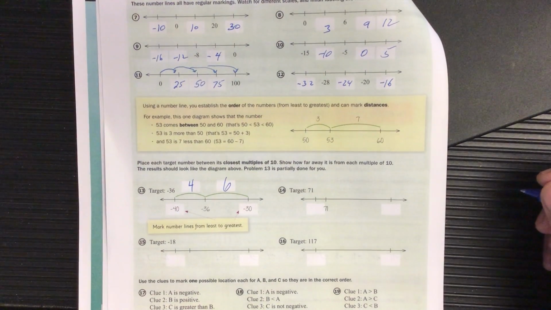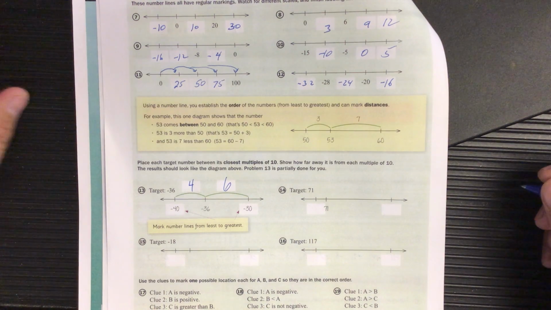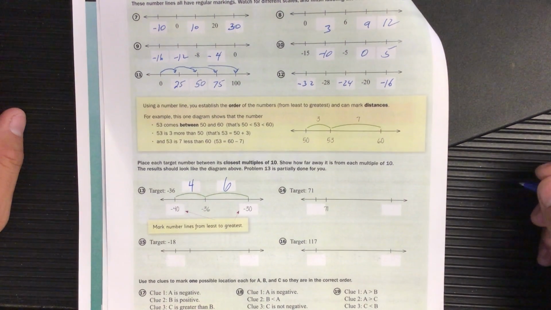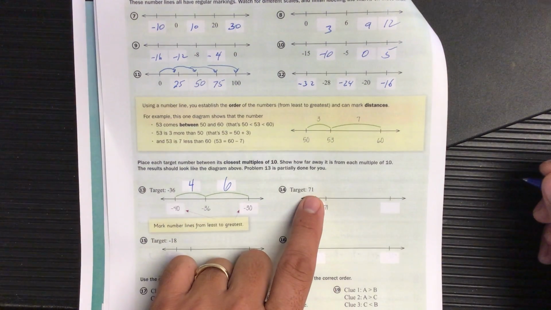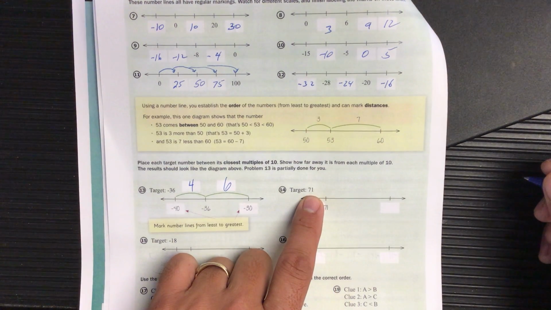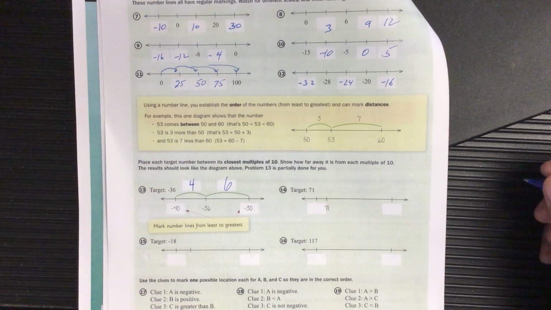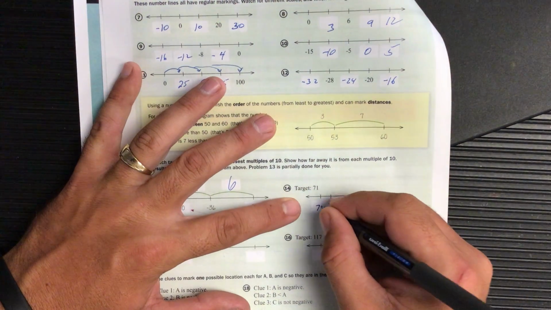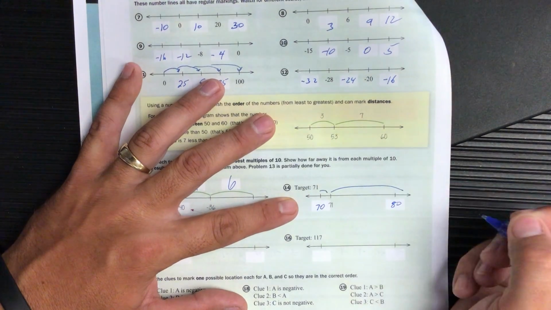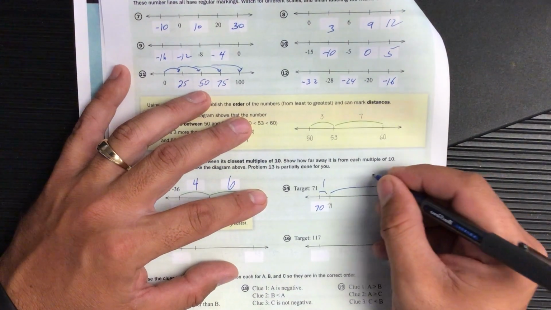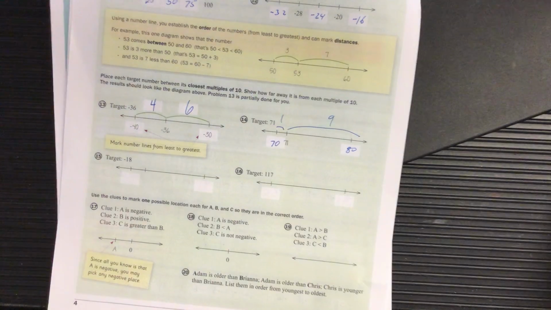All right, so I'm going to do 14 here for you, and then have you try a couple. It wants the multiples of 10. So what's the first multiple less than 71? A multiple of 10: 10, 20, 30, 40, 70. How about the bigger? 80. And then it wants to know the distance between them. 1 and 9. That's perfect.